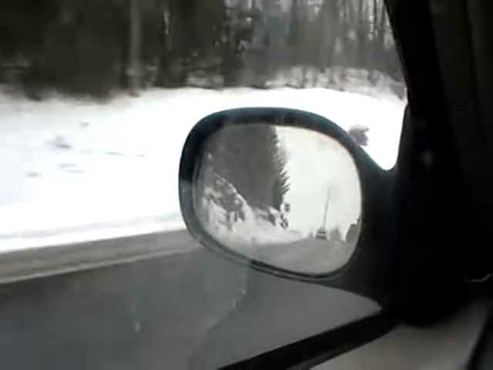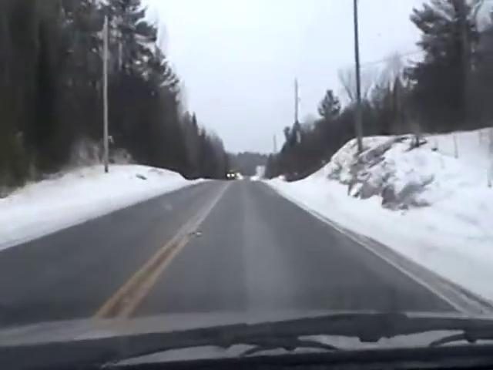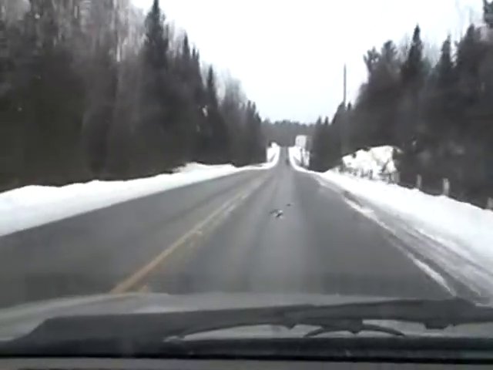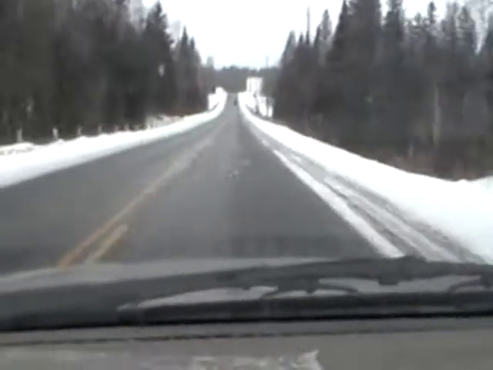Did you see how difficult it was to see that white car? White cars and gray cars are very difficult to see in Canada in the winter. They just sneak right up on you. You don't see them at all. See how they blend in? Well, you knew they were there.